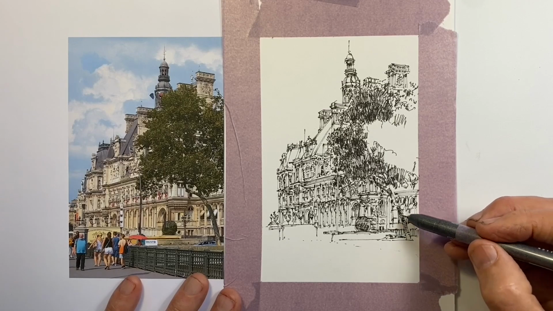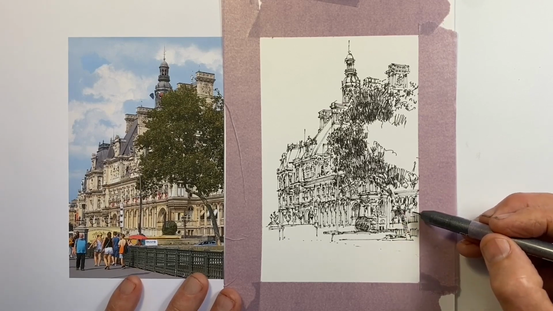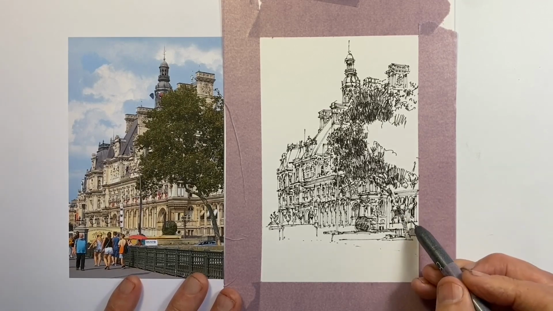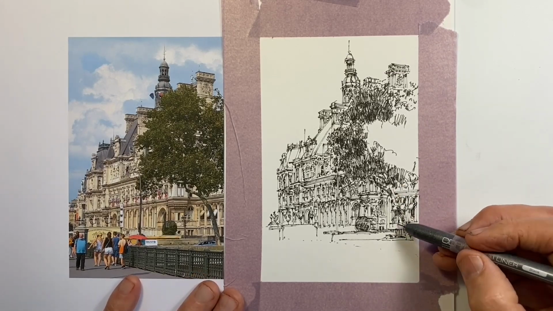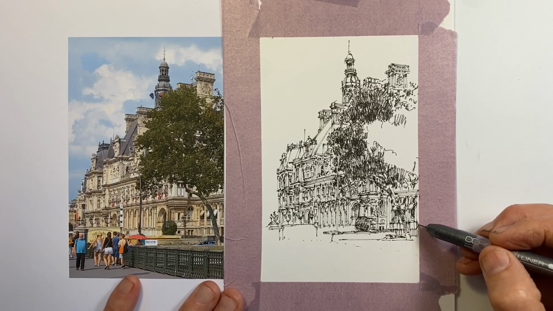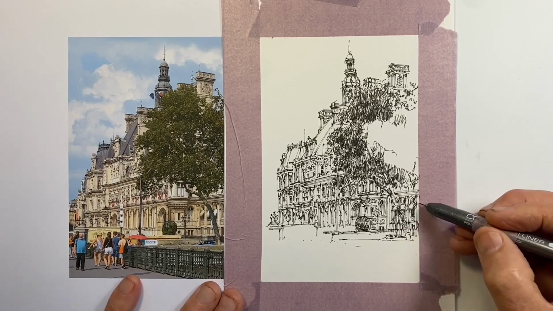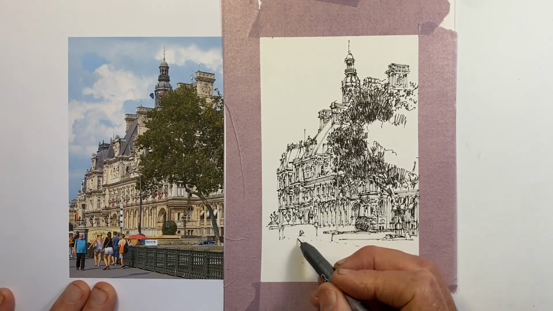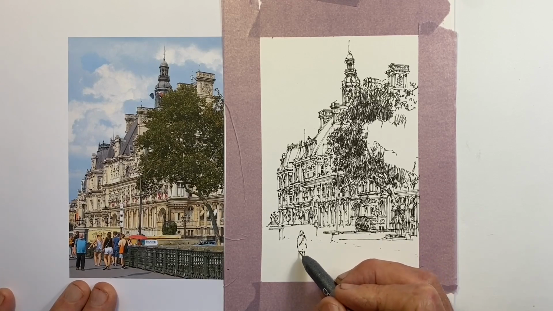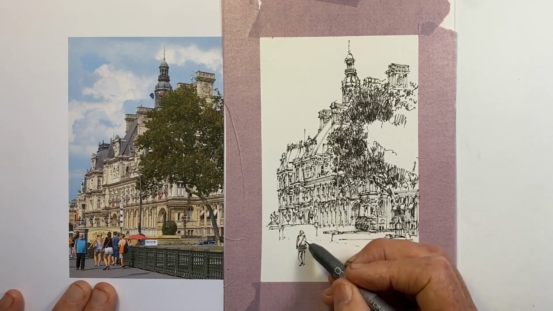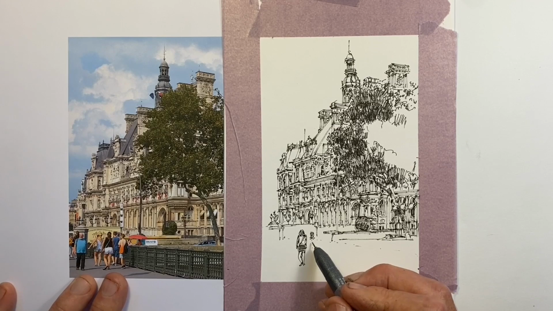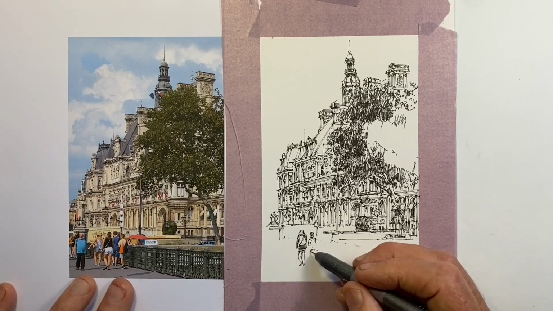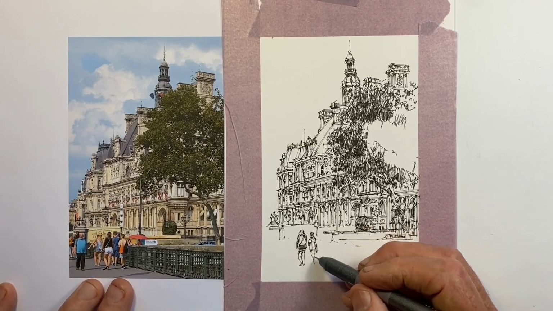And I do have a playlist on drawing the effect of detail that showcases this technique with a vast number of different subjects, whether it's architecture such as this, whether it's leaves and foliage, whether it's flowers, whether it's brickwork, whether it's cobblestones, anything where we have detail which is simply too detailed to draw, but it's an important part of our scene and we don't want to lose it, as a way of capturing the effect and still getting all the benefit of that detail in our drawing.